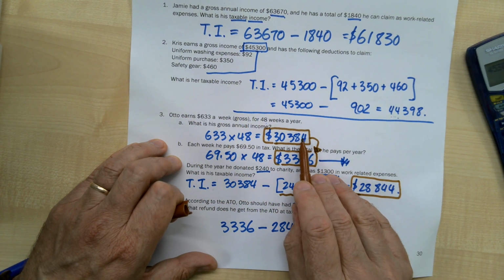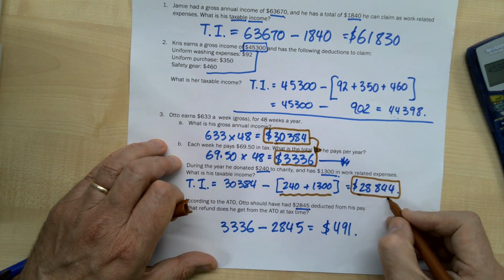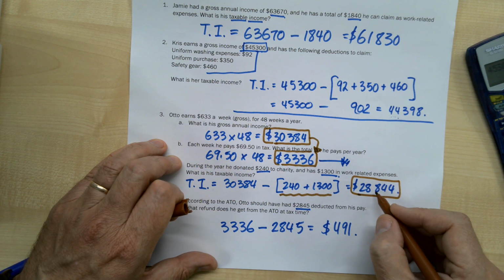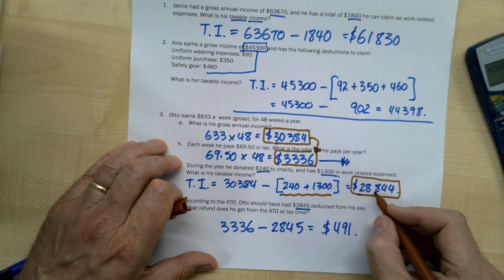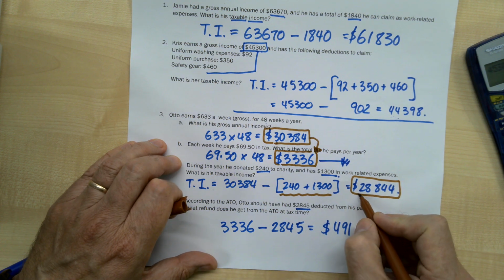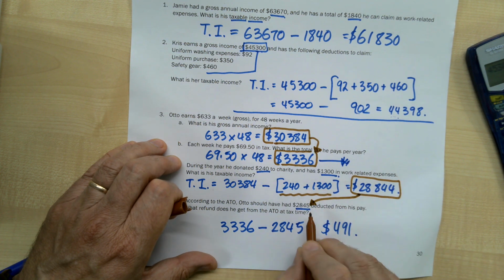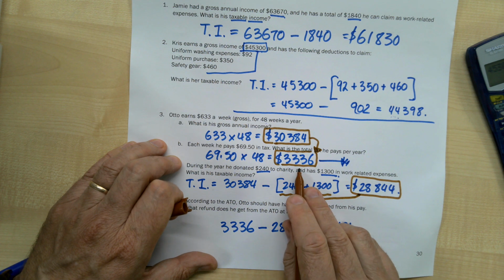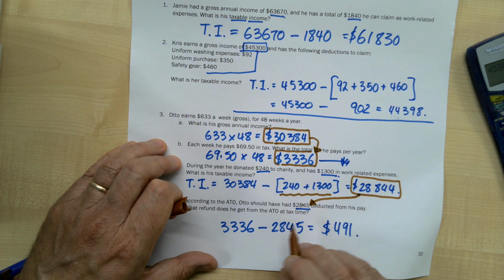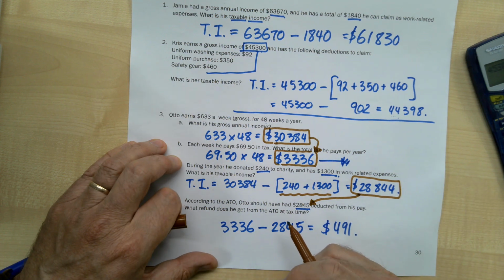So this bit here is looking forward at the start of the financial year, but this bit is looking back at the end of the financial year. That's what it should have been based on. So based on that, that is what we should have paid. We did pay that, but we should have paid that. We paid too much.